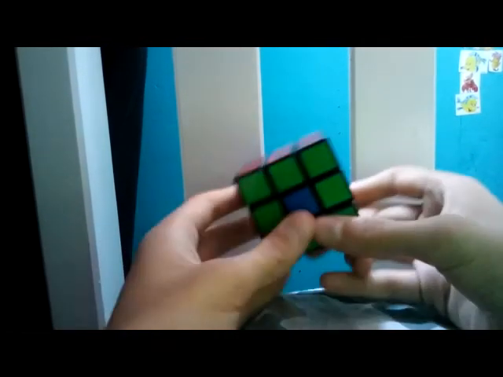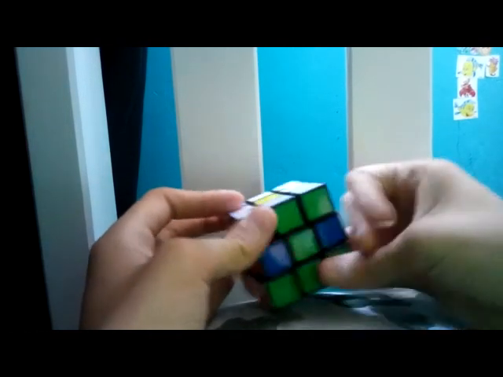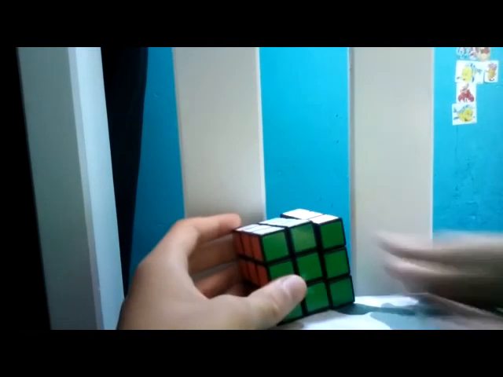The final case is called flowers, to where we have the flowers right here. So it's just the centers. What we want to do: E2, M, E2. I don't care what angle you get it from, but that's what you want to do for the algorithm.